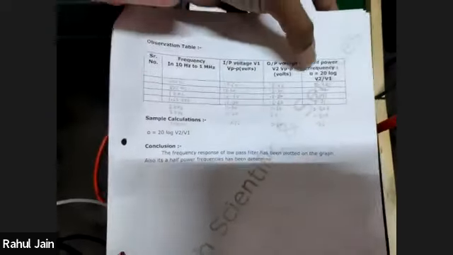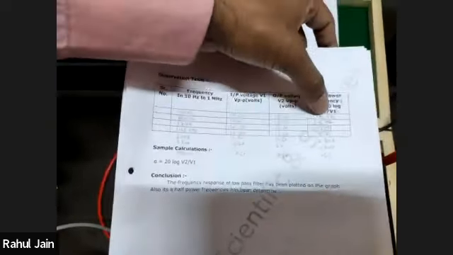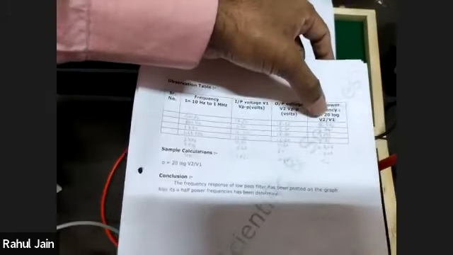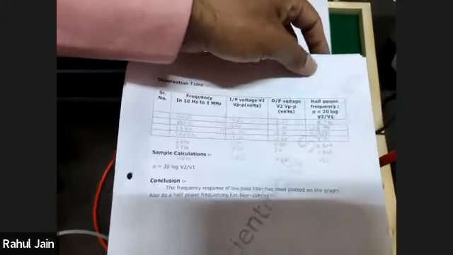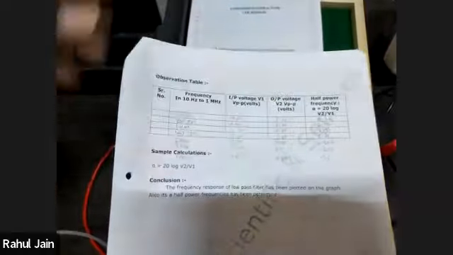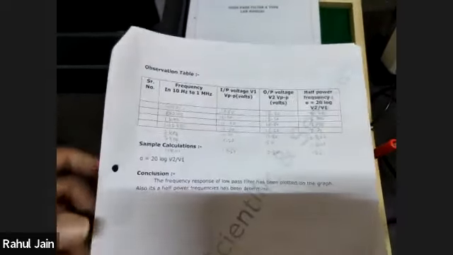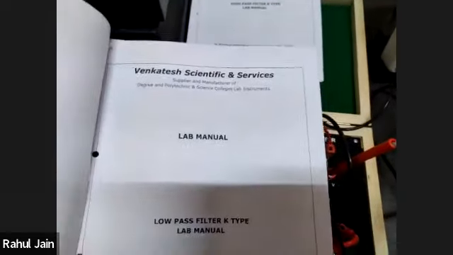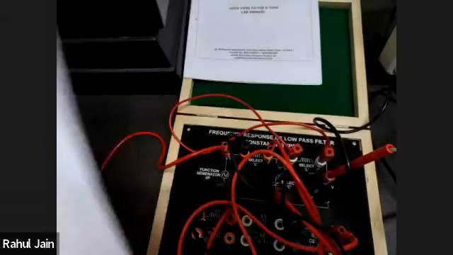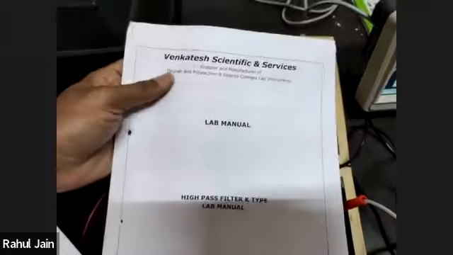Okay, so this calculation is to be done, and these points are to be plotted on the graph paper or simple paper as per convenience. So that will be the final result. So this is for a low pass filter. So in the same way, we have to perform for the high pass filter also.